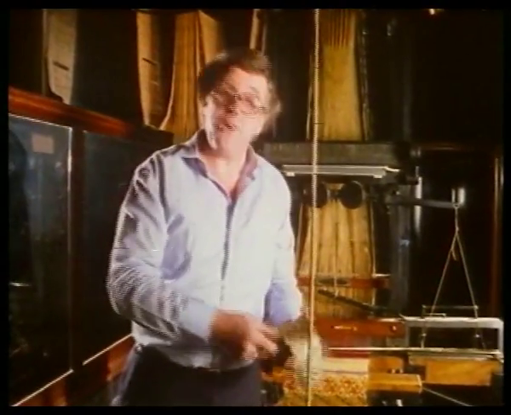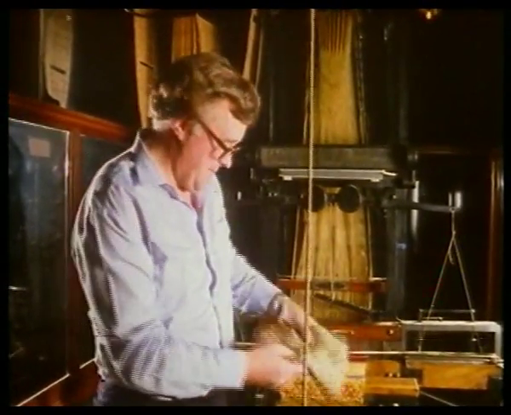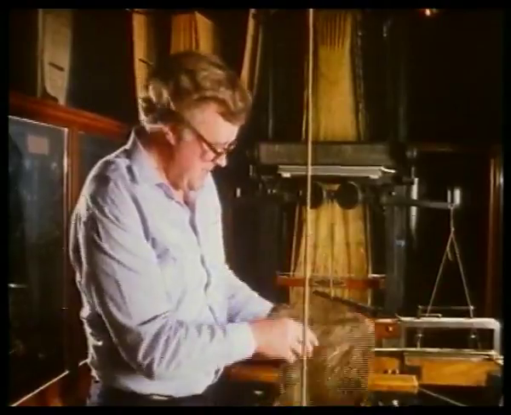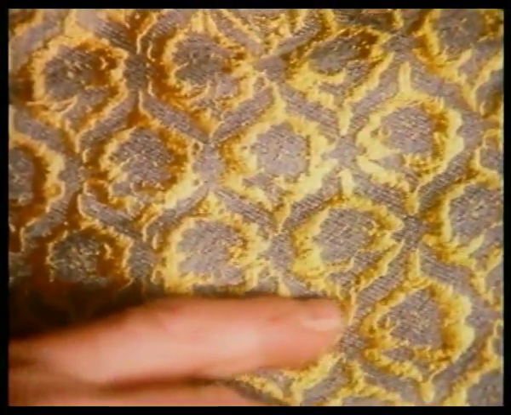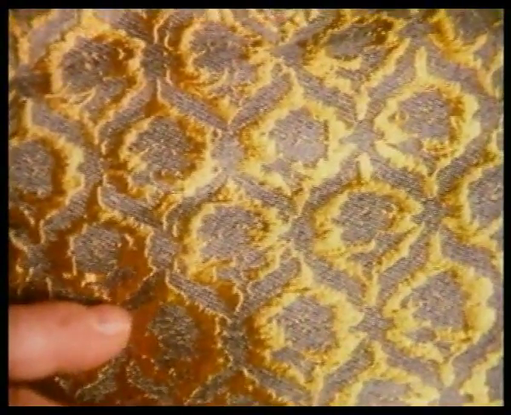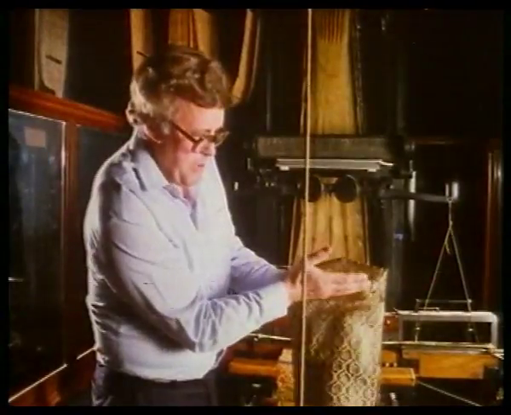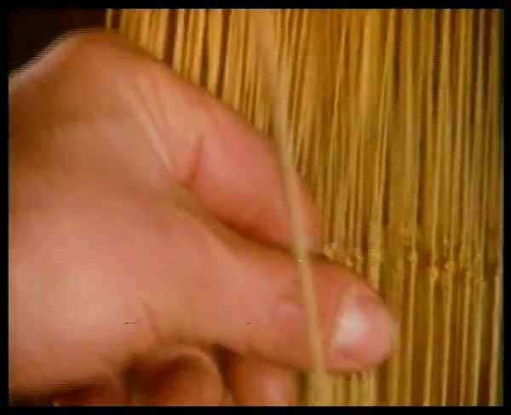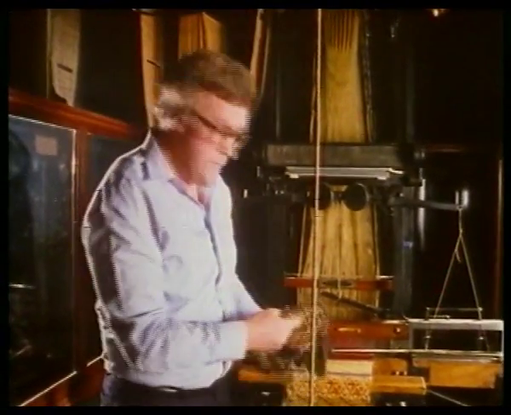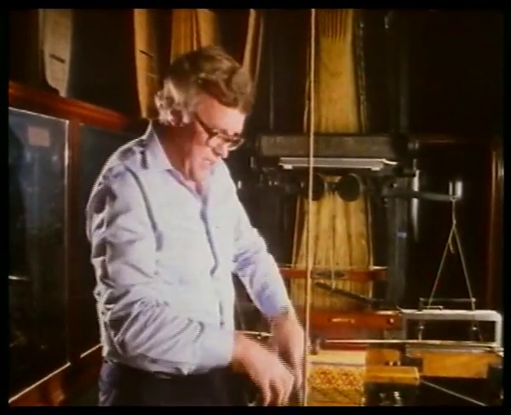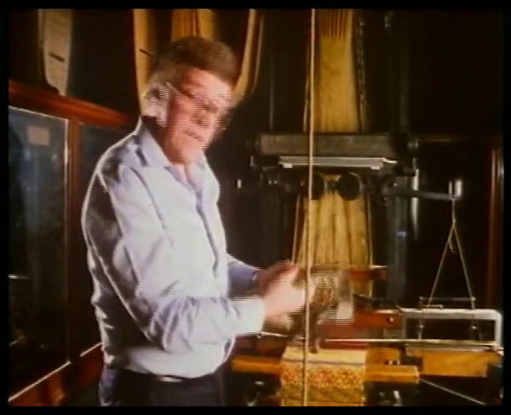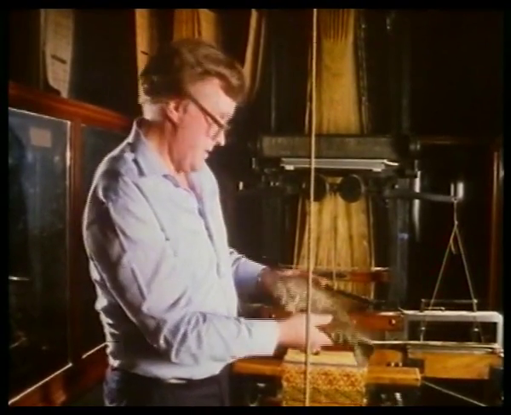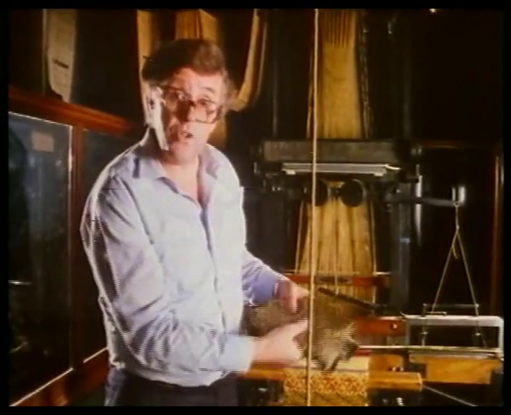Using this machine, it's possible to produce any pattern that you like, even a beautiful pattern like this. All that it means is that a different combination of these warp threads have to be lifted every time the shuttle goes across, and we gradually progress down through the cloth. One way of lifting these different combinations was to have a small boy sat at the top of the loom, and every time the shuttle went across, he would pull up a different combination of these threads. Of course, that was fairly laborious and subject to errors, but it did work and was used.